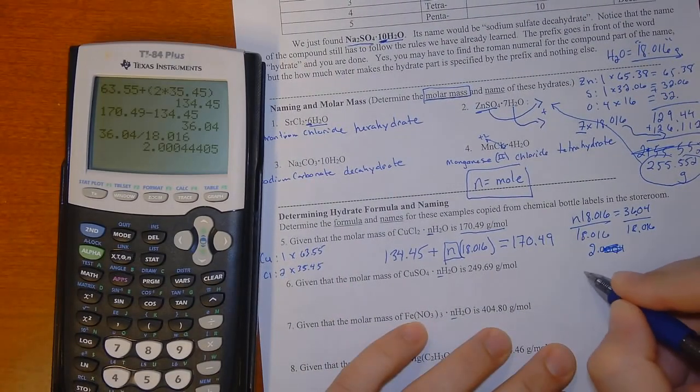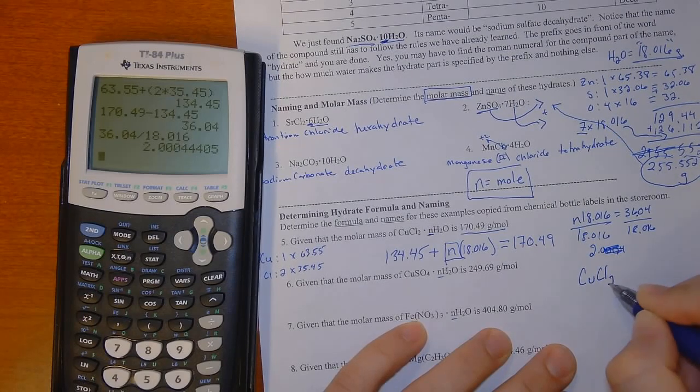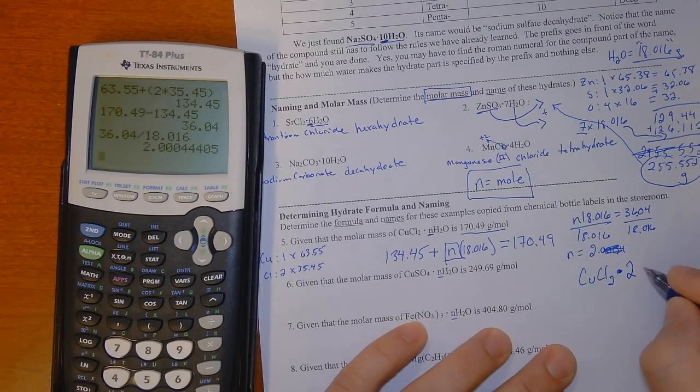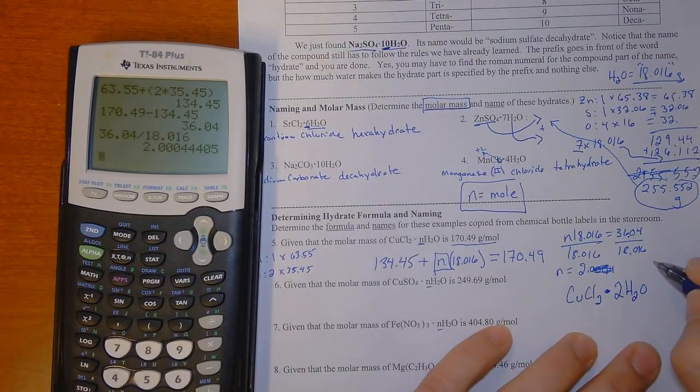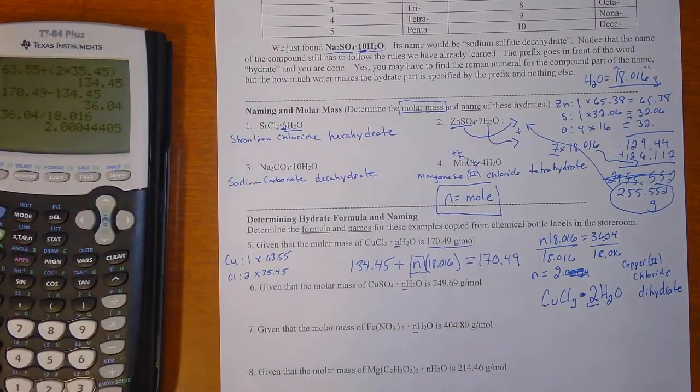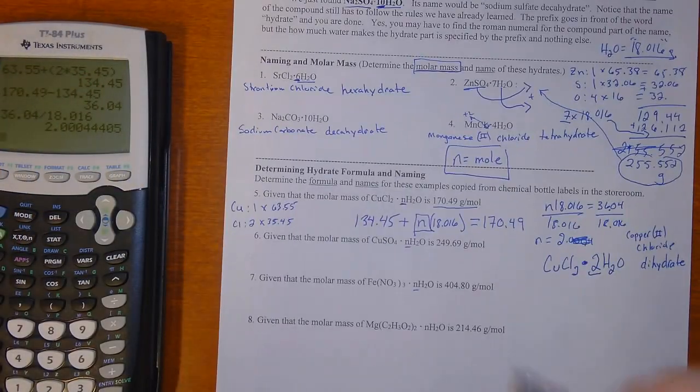So it should be copper, because this is the formula. I need to have that dot there. And then now that N equals 2, 2H2O. And this is going to be called copper. It's a B block metal, so this is copper 2 chloride dihydrate. Make sure you put the 8 there. There we go. Scoot it over. Hydrate. Okay, so that's how you do all of these.